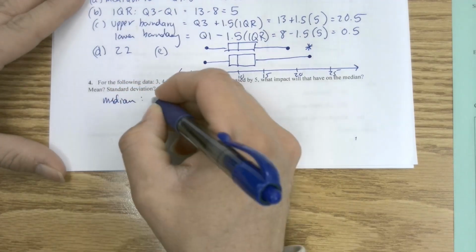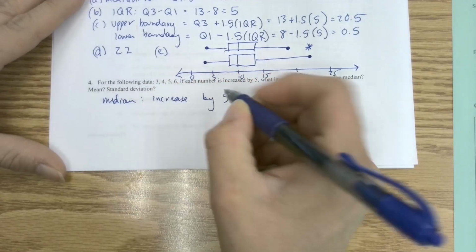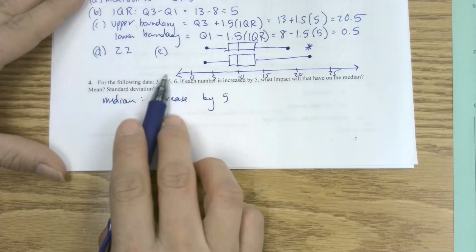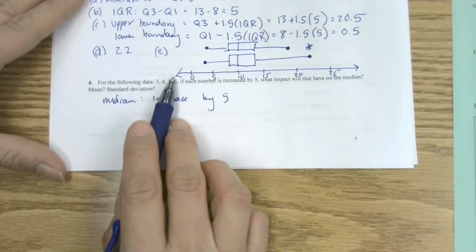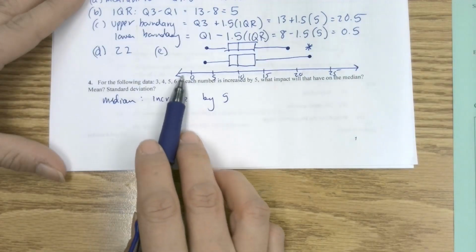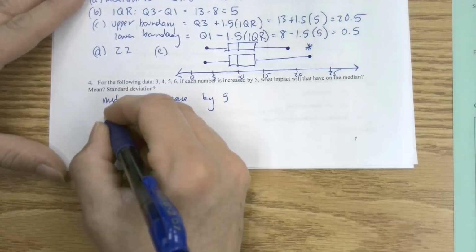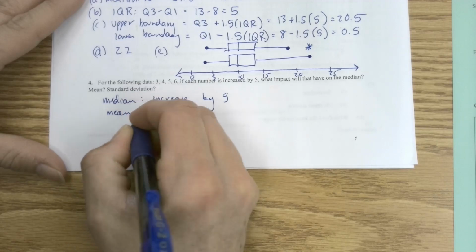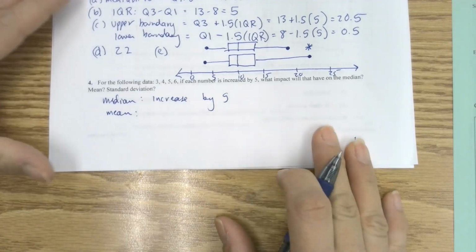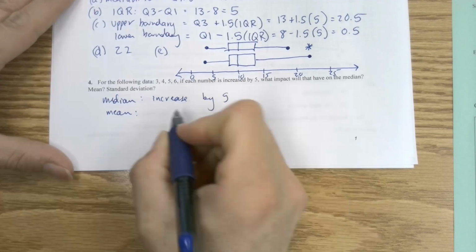Of course, you could always find your data because you have the data itself, but there could be IB questions where they don't actually give you the data. They just ask you to describe the impact. Your mean, if all your pieces of data are increasing by 5, then the sum of all of your values increases by that same value of 5 for each piece of data.